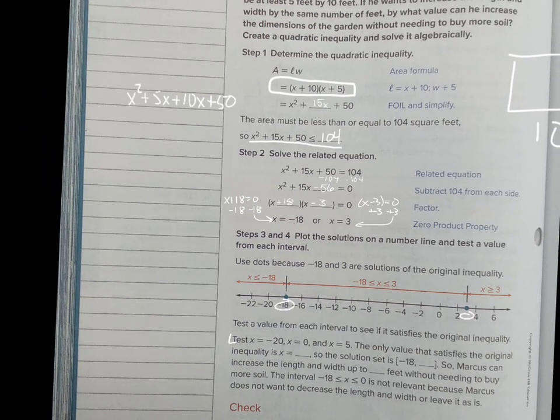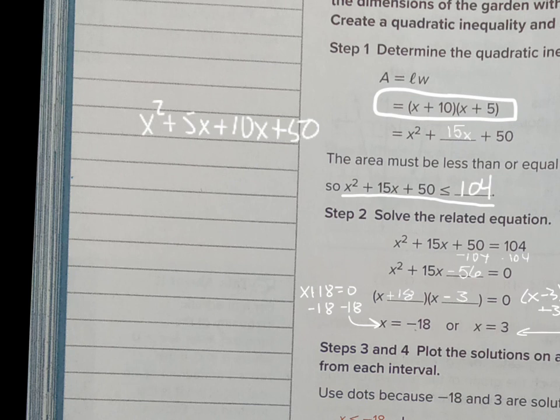So then negative 20 squared plus 15 times negative 20 plus 50. So what's negative 20 squared? 400. What's 15 times 20?